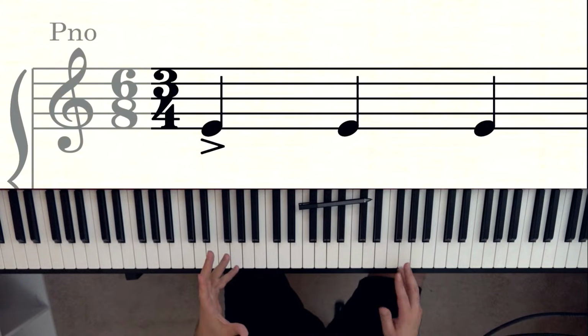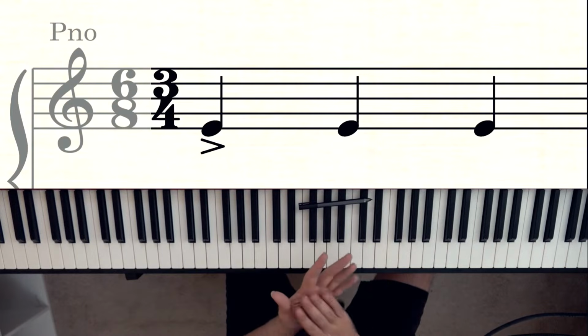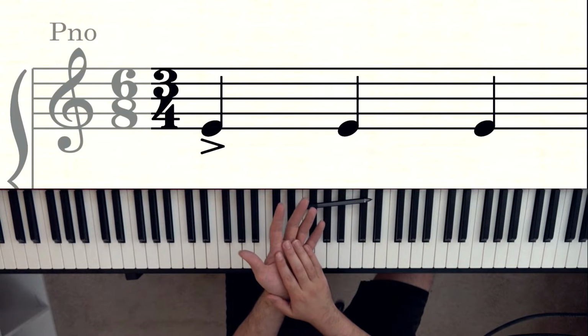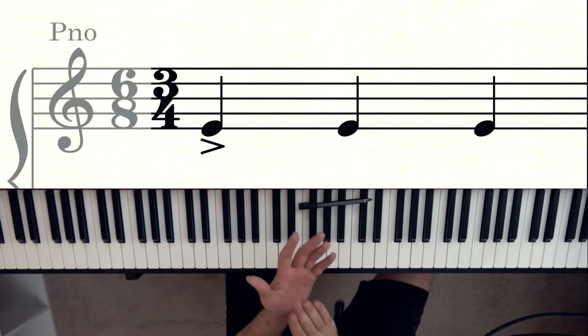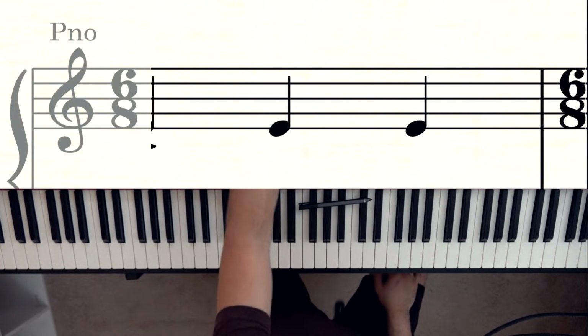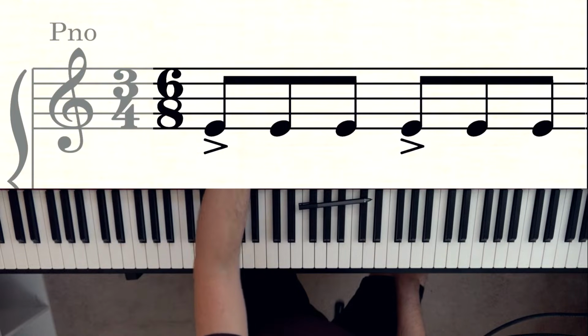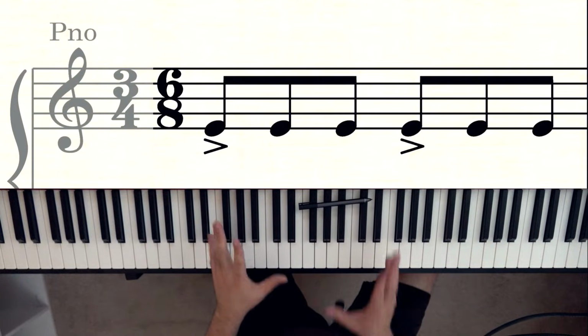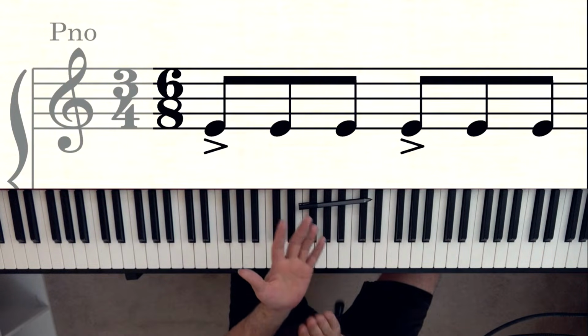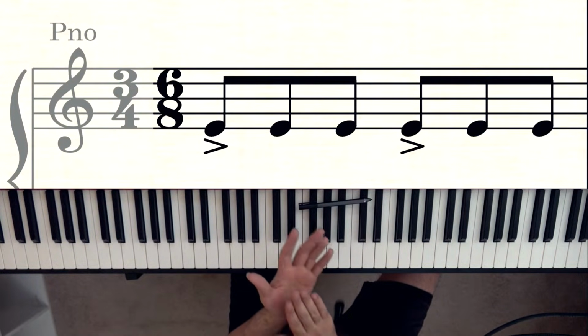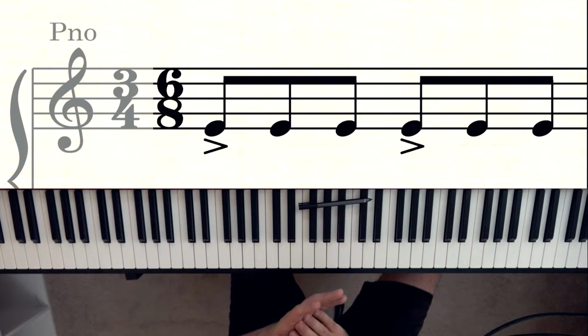So here we have a measure of 3/4. In 3/4, only the first beat gets accented. So it's going to go 1, 2, 3, 1, 2, 3, 1, 2, 3. Now a measure of 6/8 is a little different. Remember how I said it loves to be split into those 2 groups of 3s? So now it's going to go 1, 2, 3, 4, 5, 6, 1, 2, 3, 4, 5, 6. Whereas before it was 1, 2, 3, 4, 5, 6, 1, 2, 3, 4, 5, 6, very monotonous.